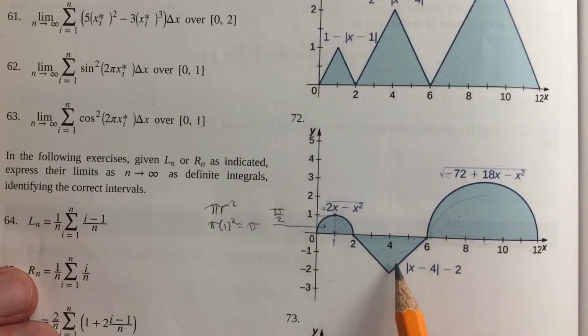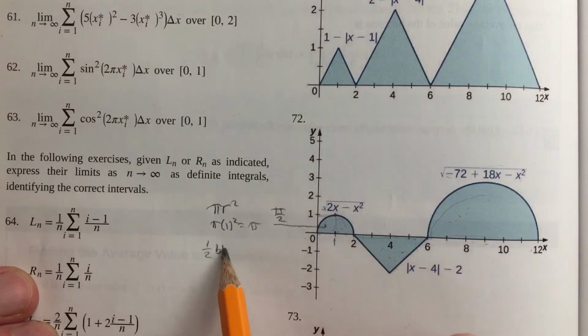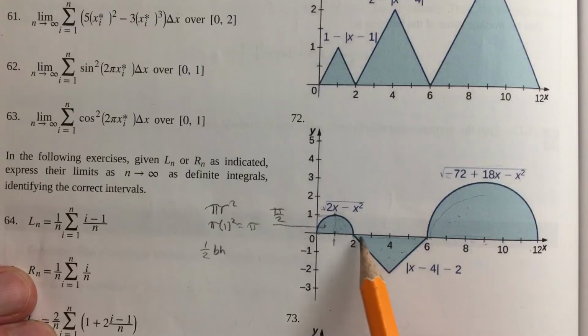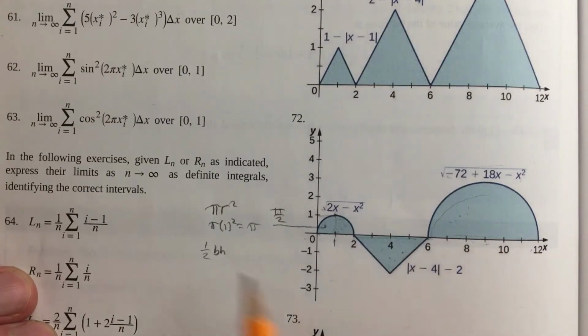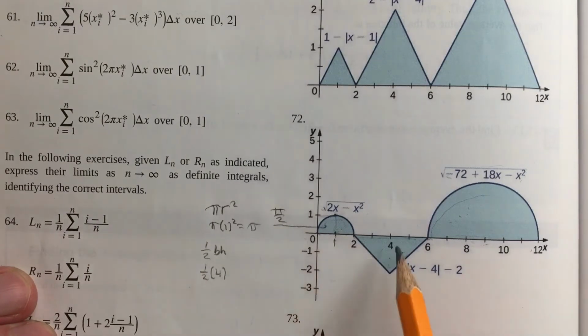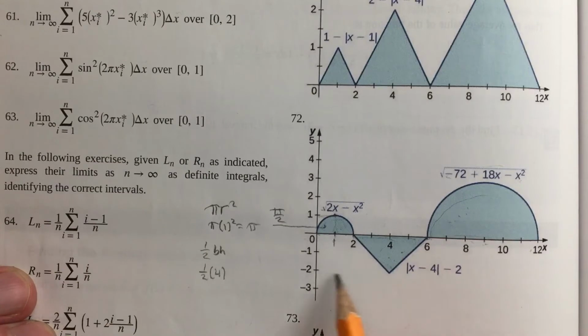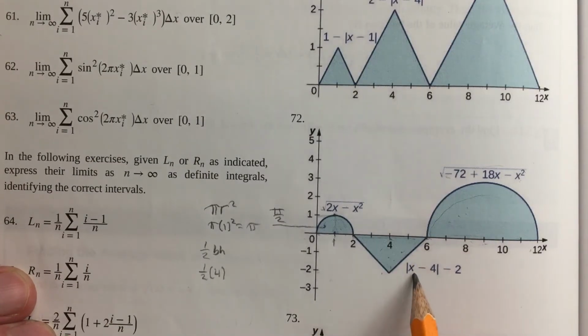Over here for the triangle, we need to use the formula of the triangle: 1/2 base times height. What's the base? Well, the base looks like it's 1, 2, 3, 4 units. 6 minus 2 is 4. So we have 1/2 times 4 times the height. The height looks like it's negative 2. Again, if you weren't sure, you could take this value here of 4 and plug it in. 4 minus 4 is 0. The magnitude of 0 is 0.